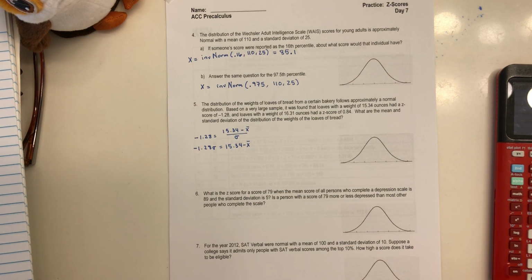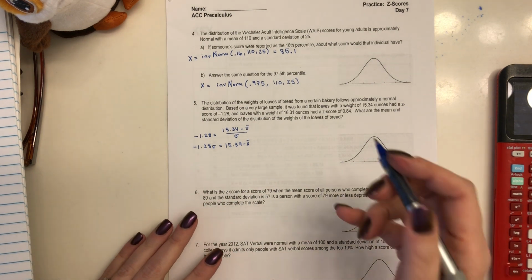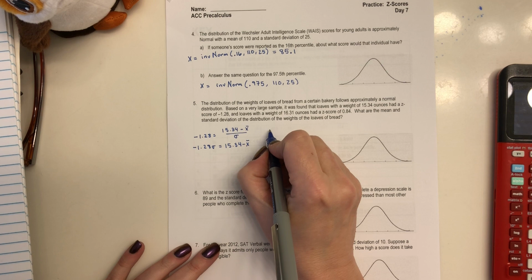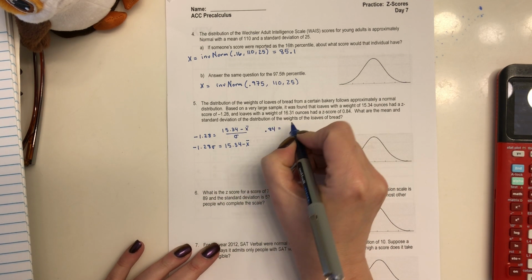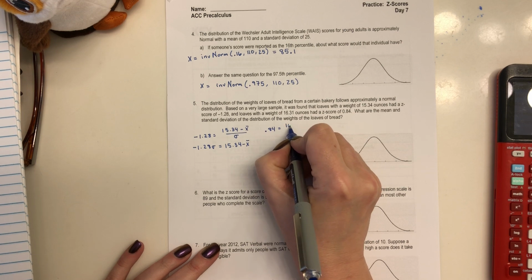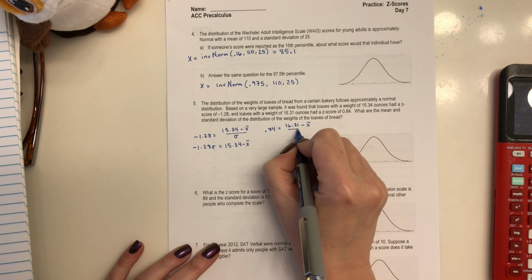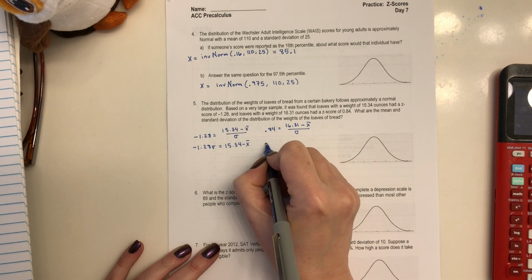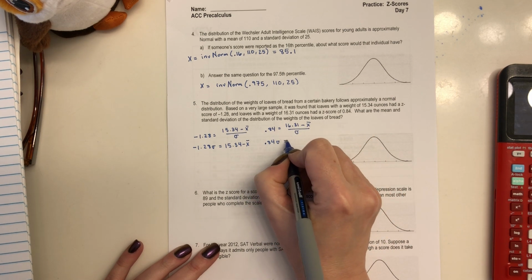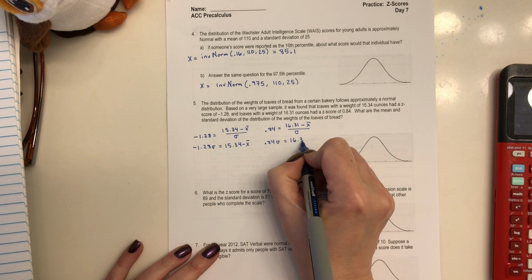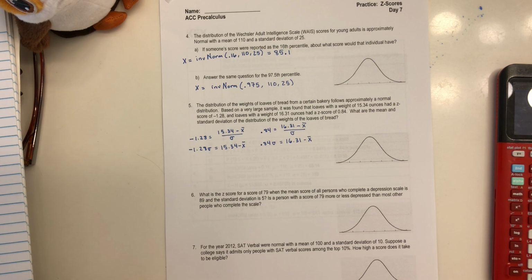Now you'll notice they didn't tell me the mean and the standard deviation, and right now I can't solve that. But it's okay, because they have a second equation, and the second equation says there's a z-score of 0.84 equals a bread weight of 16.31 minus x bar over sigma, which is 0.84 times sigma equals 16.31 minus x bar. Now that's 2 equations and 2 unknowns.